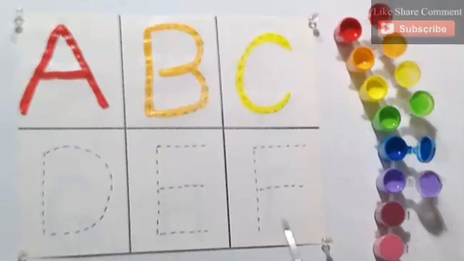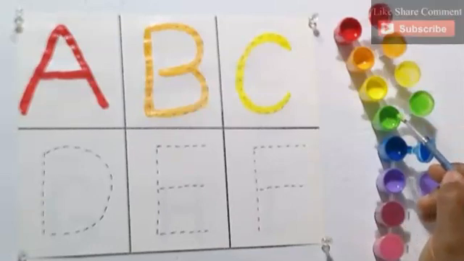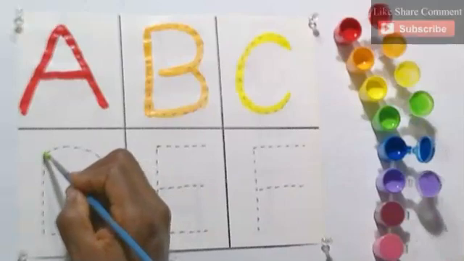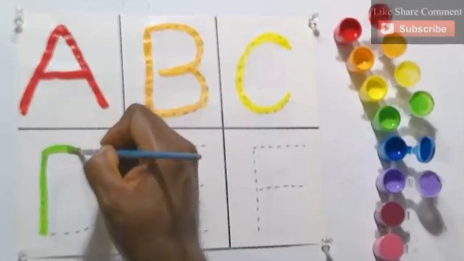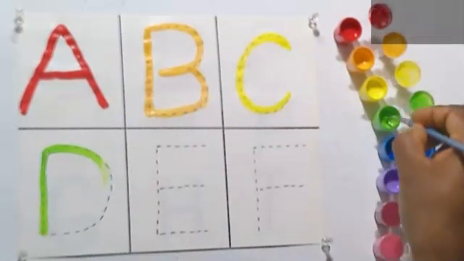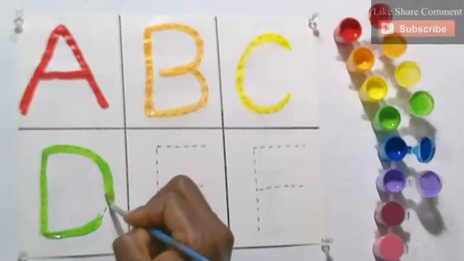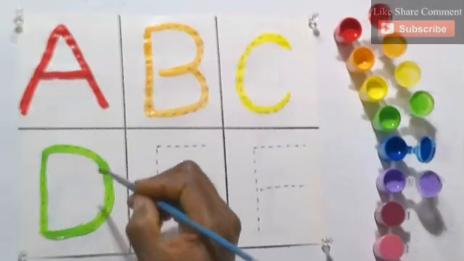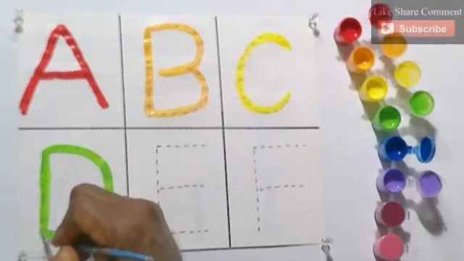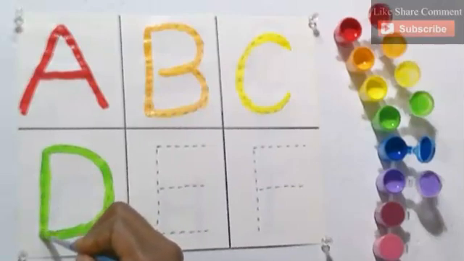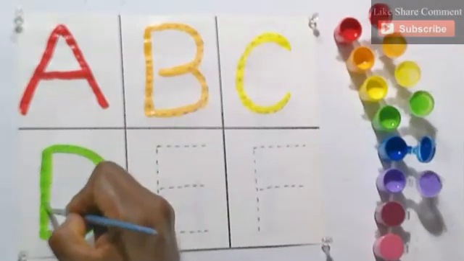We will now trace the letter D. Remember, the letter D comes after the letter C, so we will trace the letter D and around we go. The letter D. Think of some words that starts with the letter D.